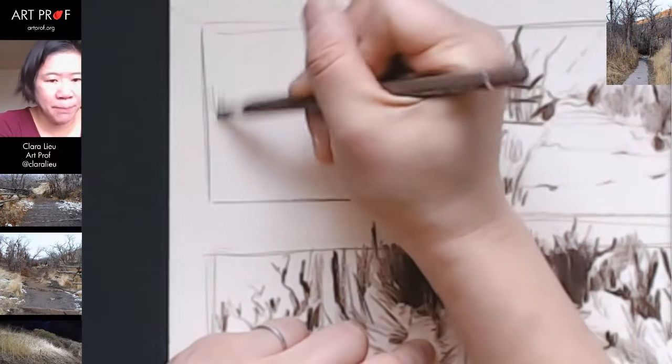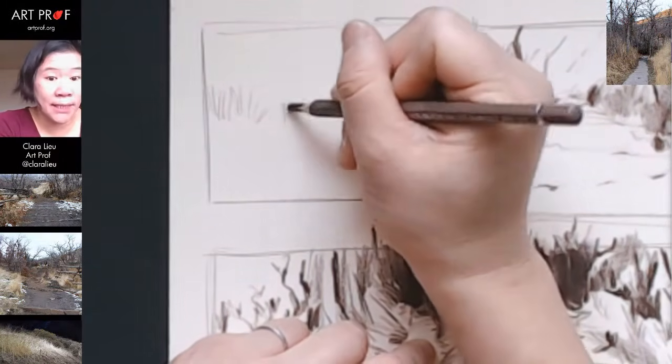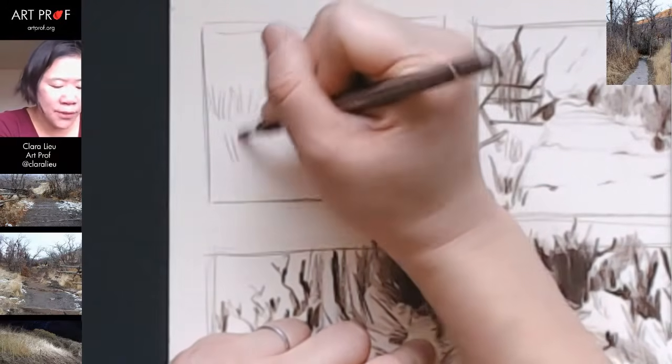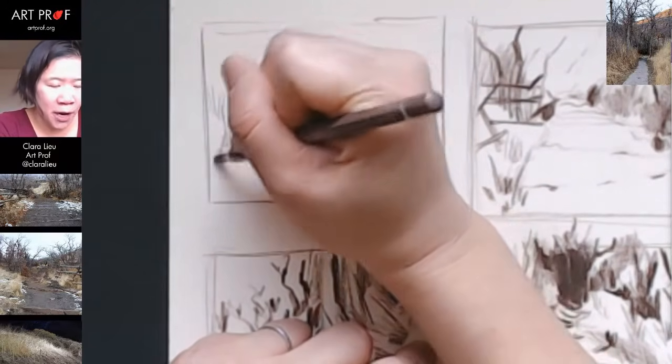Because this one, this big thing of hay that I'm drawing right now, this was shot in another spot.